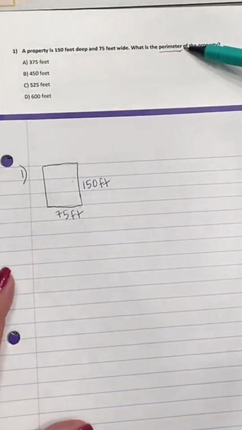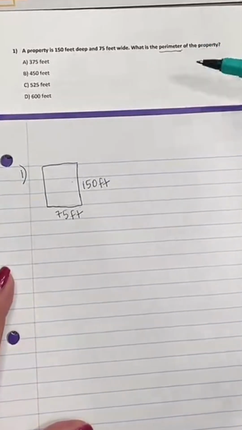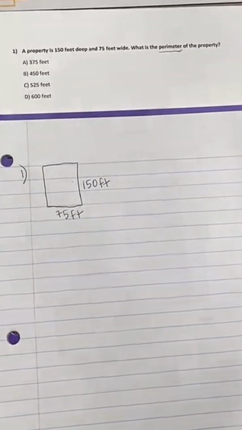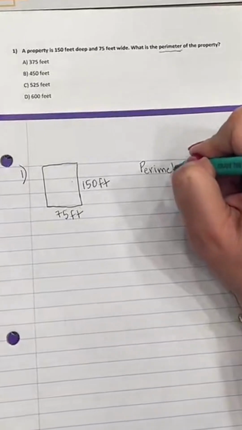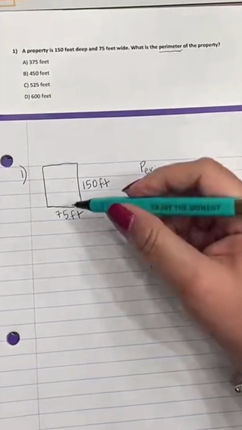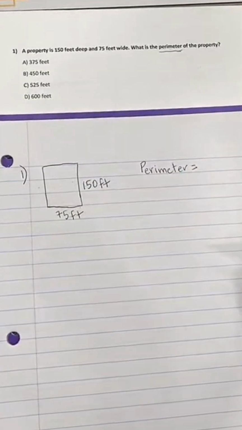They're asking for the perimeter, okay? Now, perimeter is not to be confused with area. So perimeter, we just add up all the sides of the square or the rectangle.